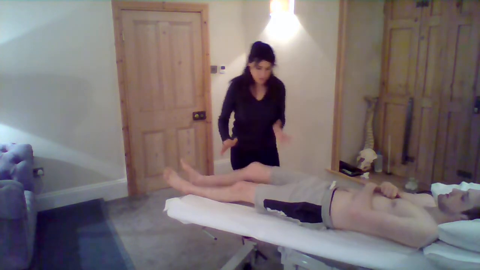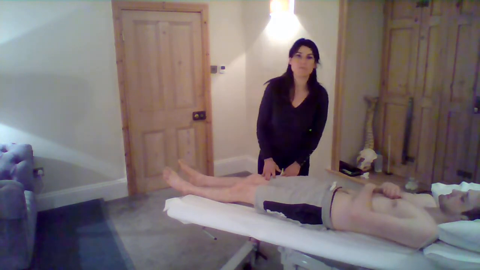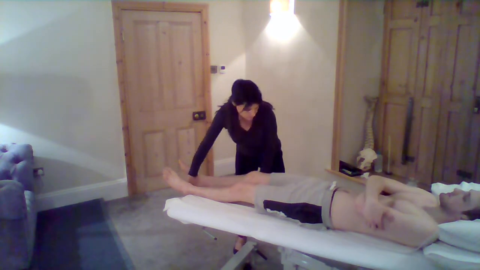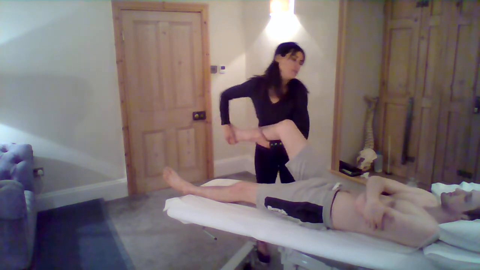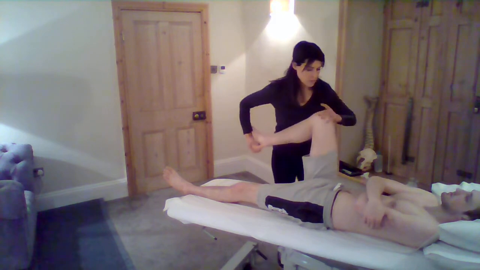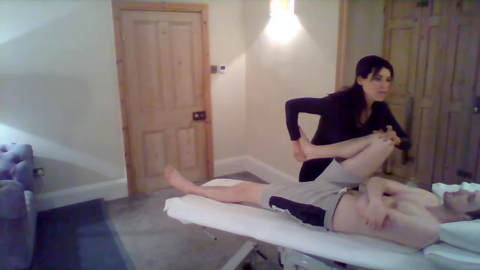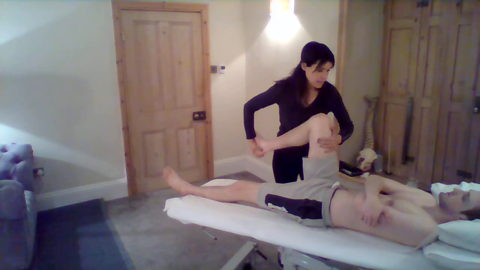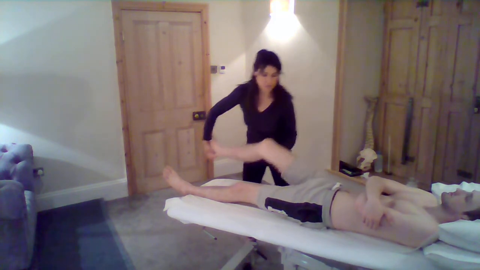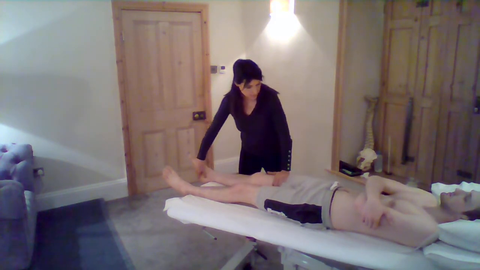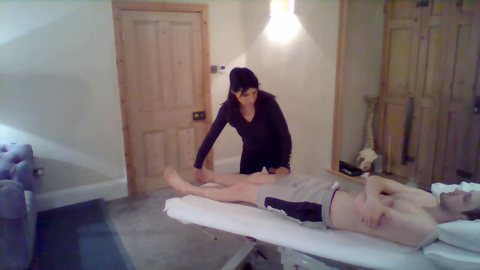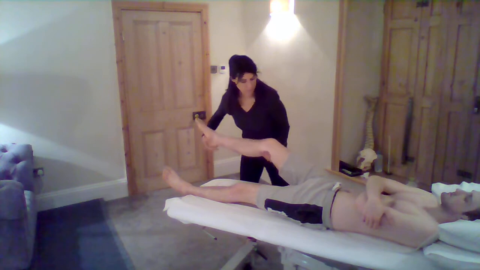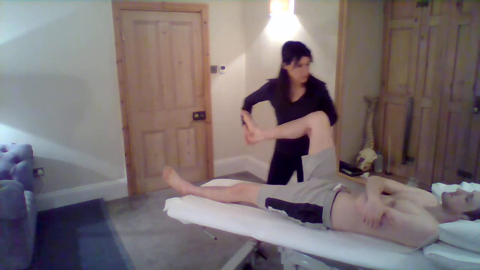Okay, so I'm just going to combine now passive movements with resisted isometric tests as well. So just let me move your legs, Charles, just try and relax. So passive hip flexion, we're looking at about 120 degrees. Pull up towards you, Charles. That's the iliopsoas. And then let's push your legs straight up, test the quads. Great. And then we can feel for, just relax your leg, Charles.